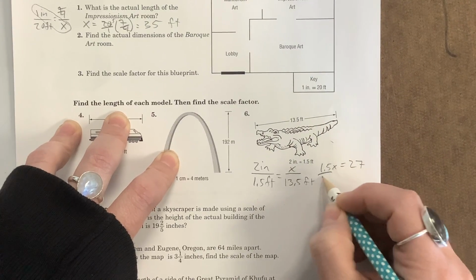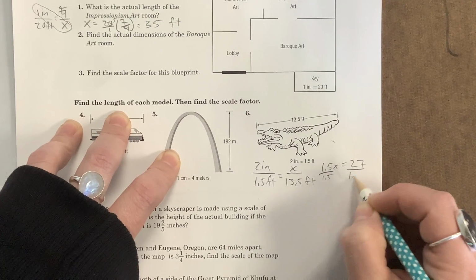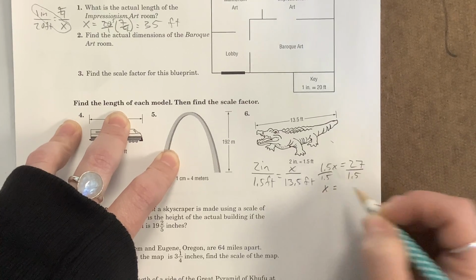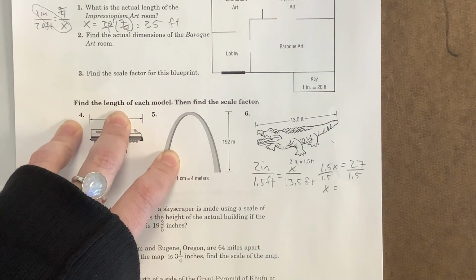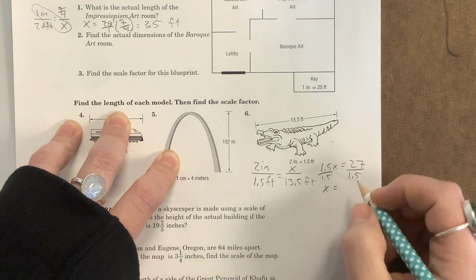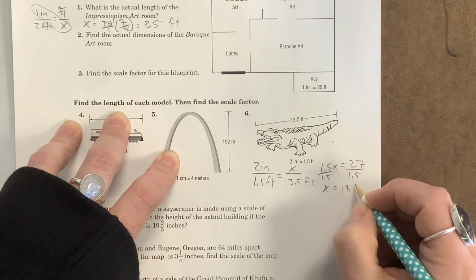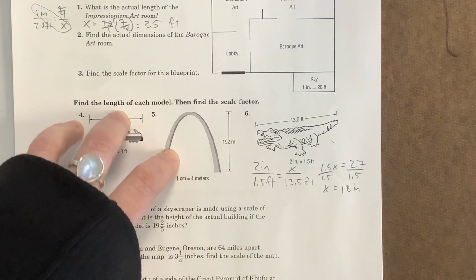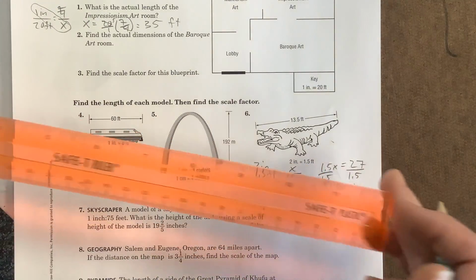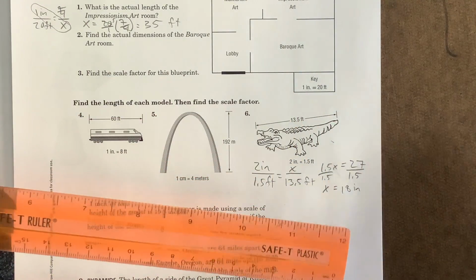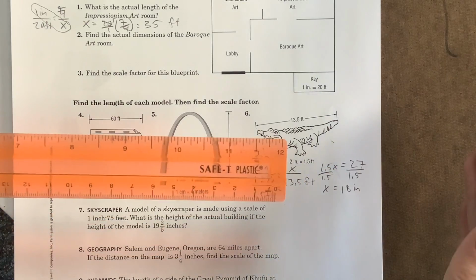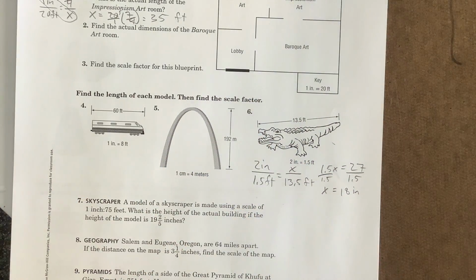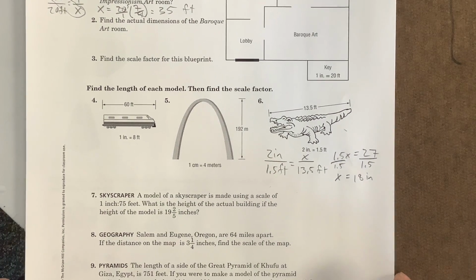Okay, and then we divide both sides by the 1.5. x equals 18. So it should be 18 inches. That's still pretty big. Like if we're 12 inches plus another 6, that's a pretty big model. You can't see, but it's a decent size, scale alligator.